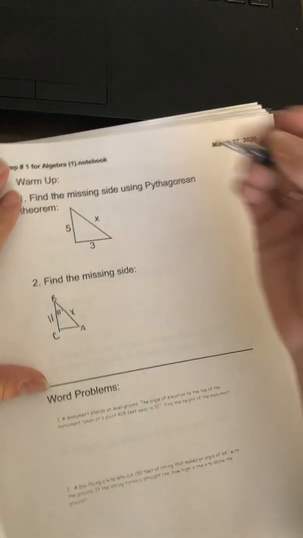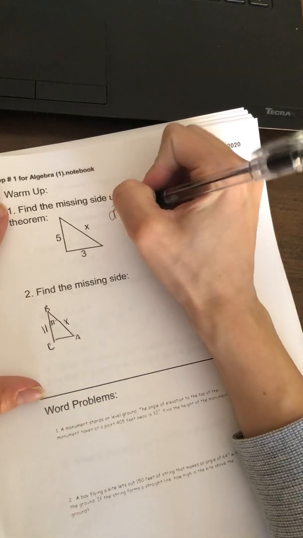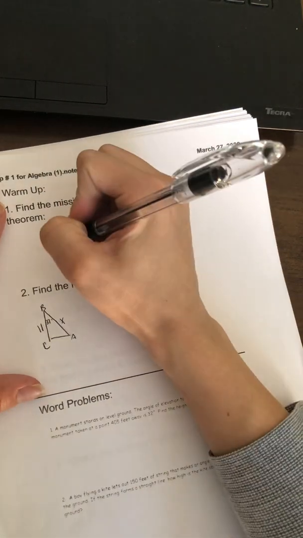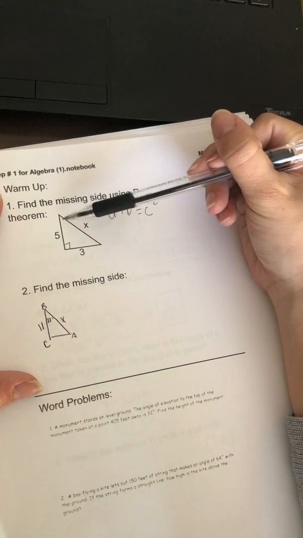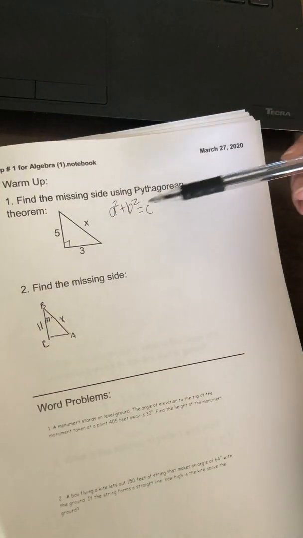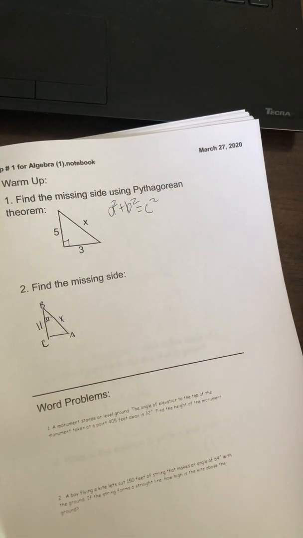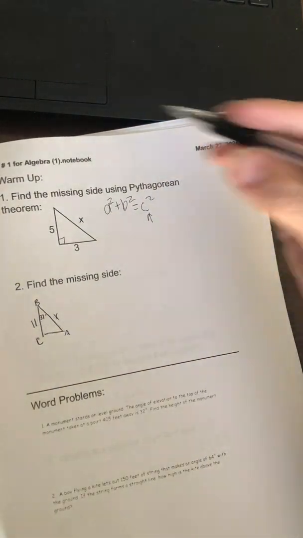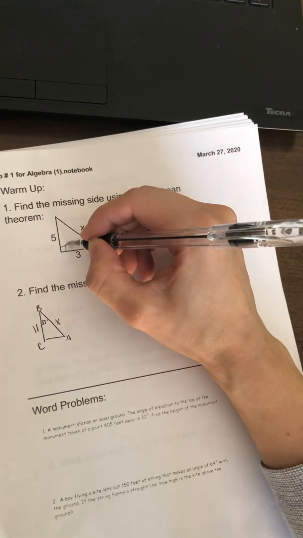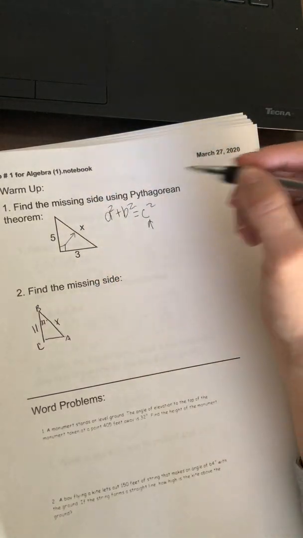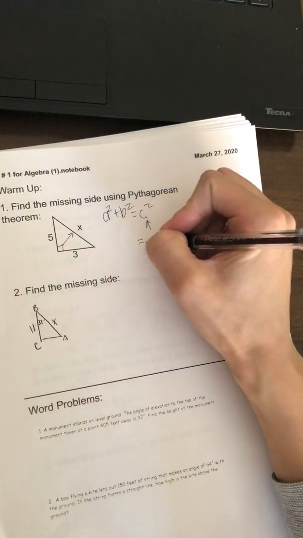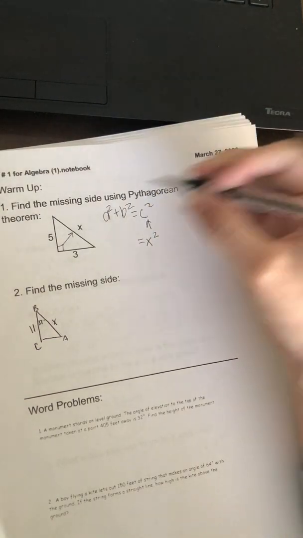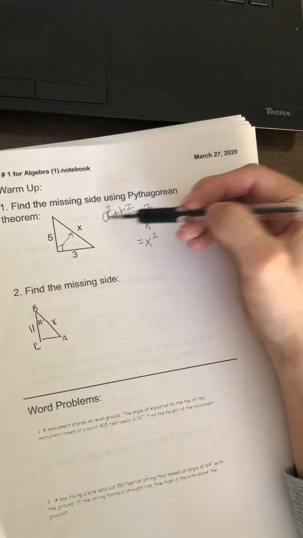It tells us in the directions, but I also know to use that because when it is a right triangle and you're only missing the third side, you can always use the Pythagorean theorem. Remember that C has to be the hypotenuse. That's your longest side, or the side across from your right angle, which would be x in this case. So x has to go in for c squared. Then 5 and 3 are your a and b.